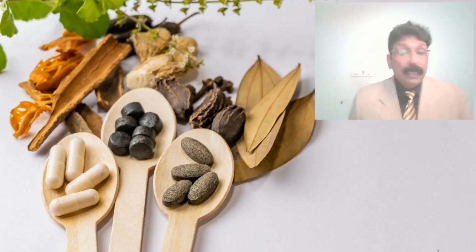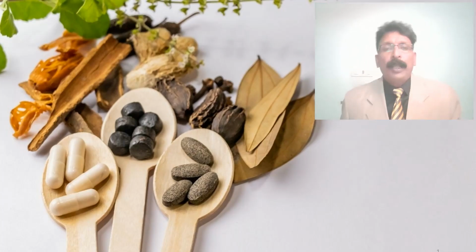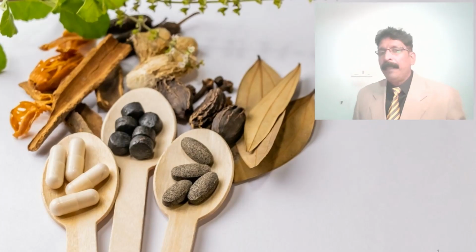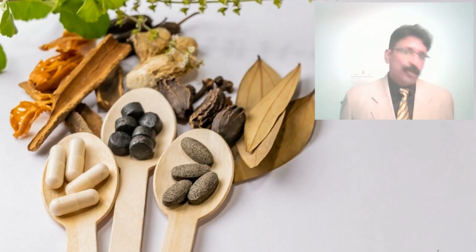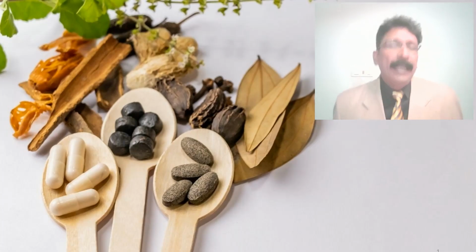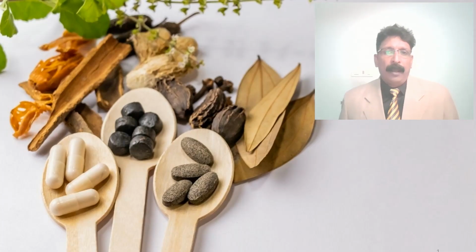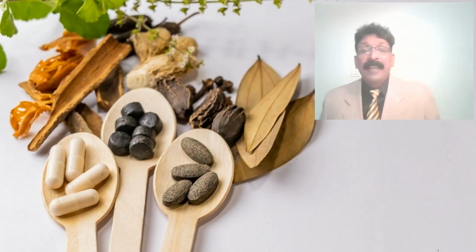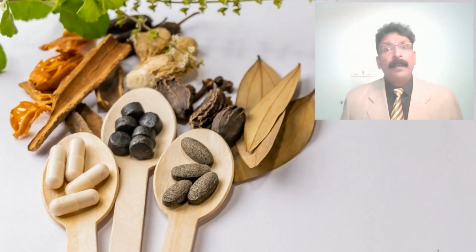But this class is more useful for 8th semester students also who are doing projects in cosmetics. They can have an idea of which herbs available in our home are used as cosmetics.